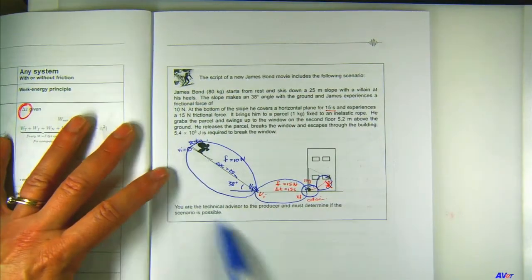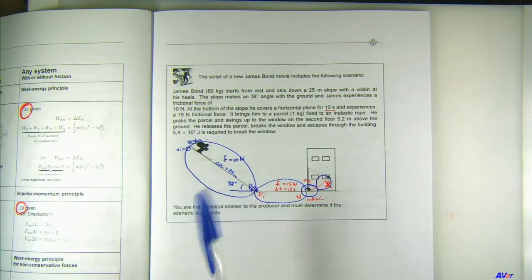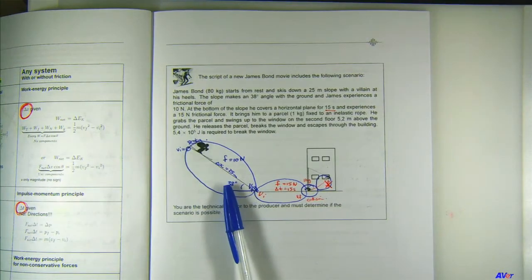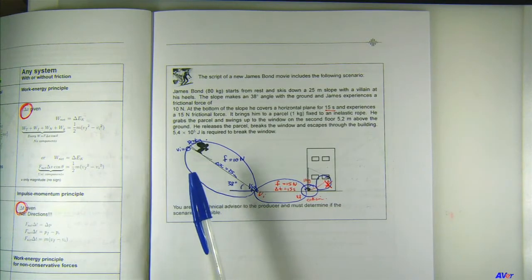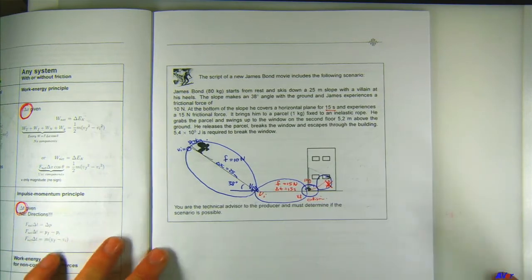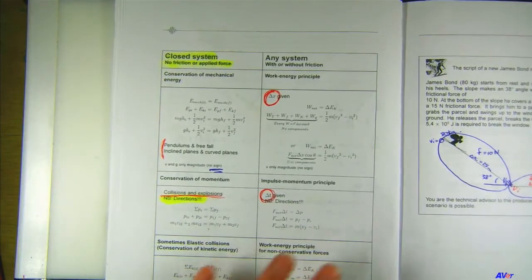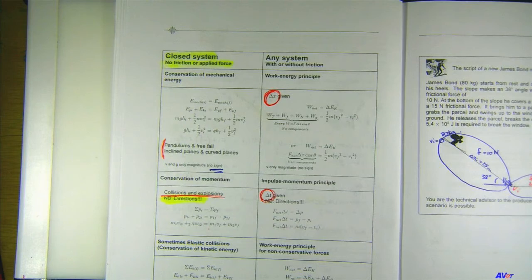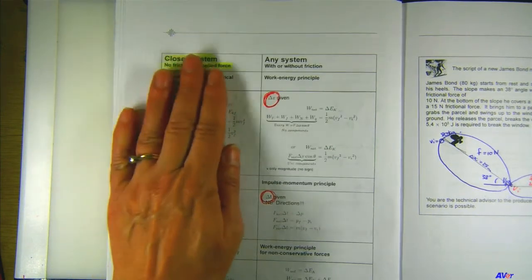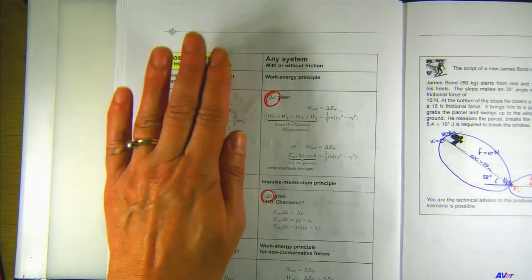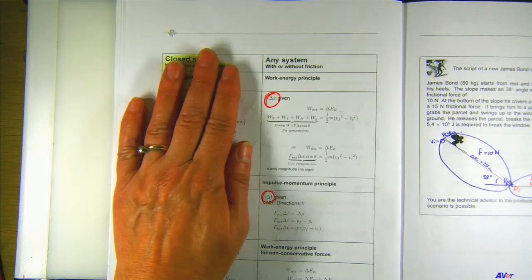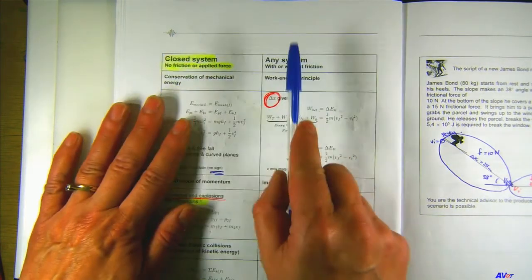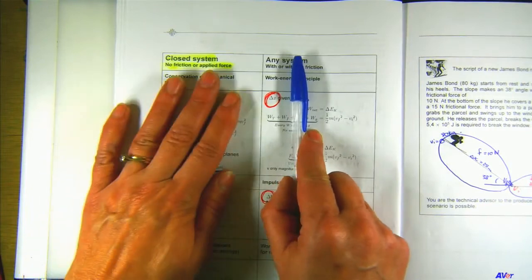Now let's start and look at every part of this four-part question. If we look at this first part, what's the most important thing there? Friction. Right, it's got friction. So go back to the equations. What am I supposed to do if I've got friction? I may not use a conservation. If there's friction, things are not conserved, right? I have to use one on the right-hand side. Okay.